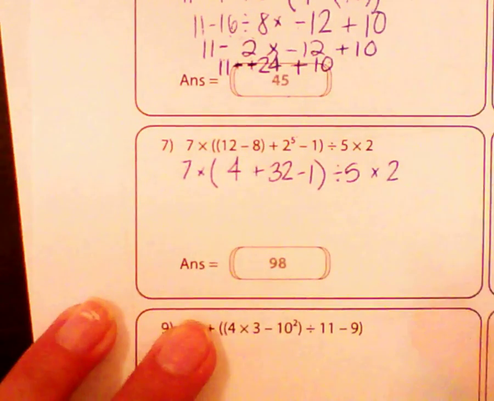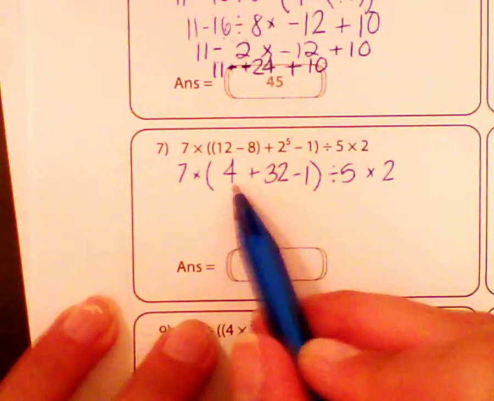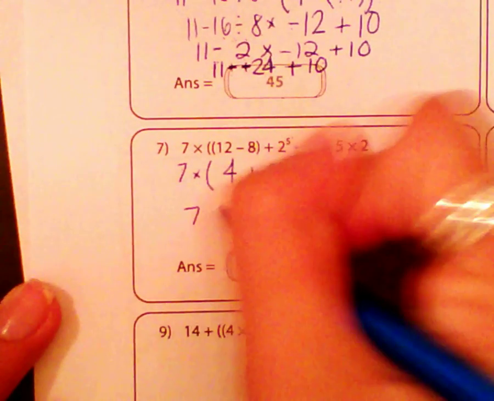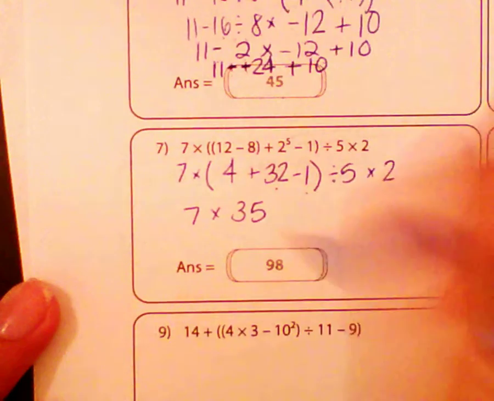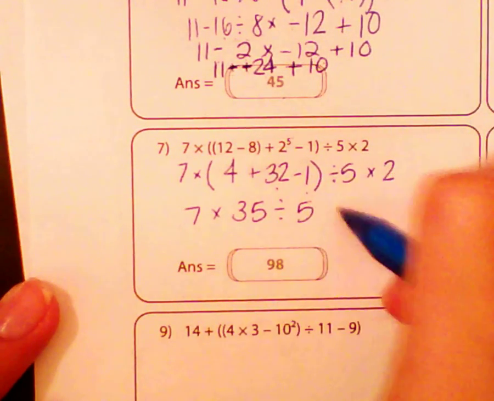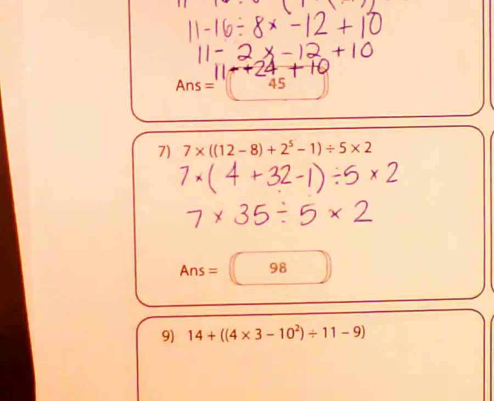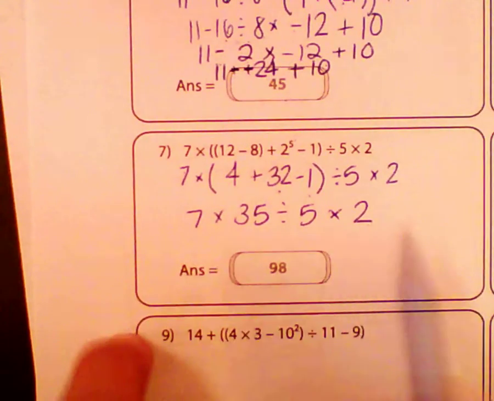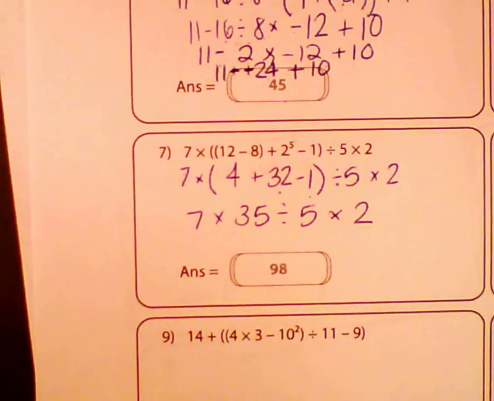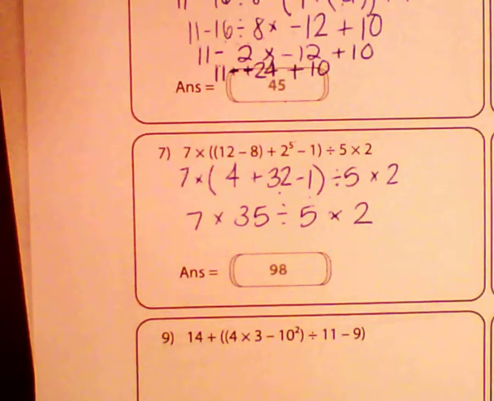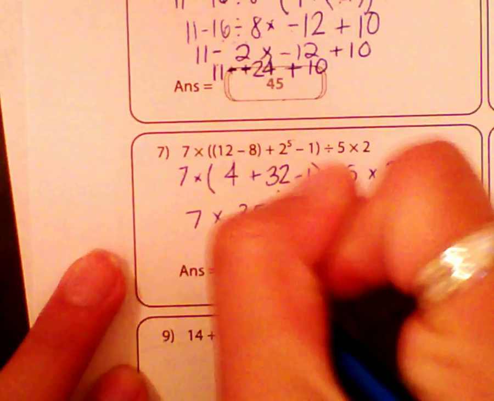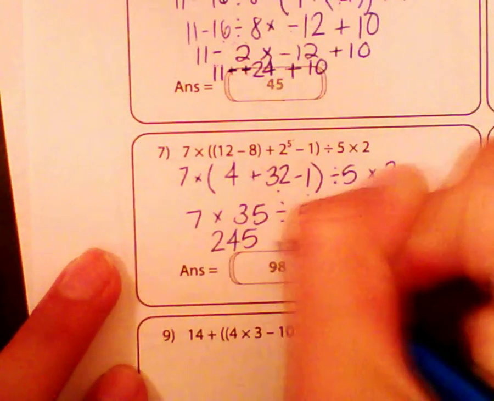All right, let me finish off these parentheses. 4 plus 32 is 36, minus 1 is 35. I'm left with all multiplication and division. I know order of operations tells me to go from the left all the way to the right. So 7 times 35. Again, Miss Sandler is being a lazy butt right now. So 245. Everything else comes down.